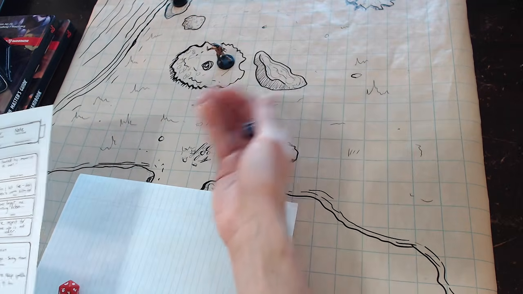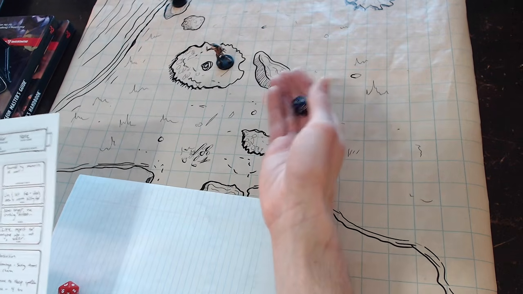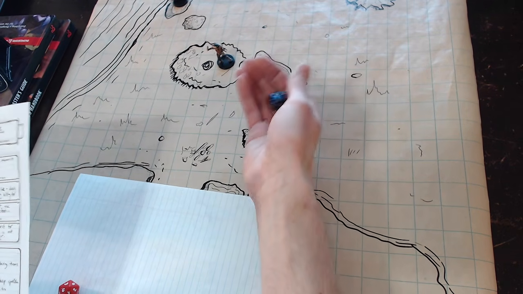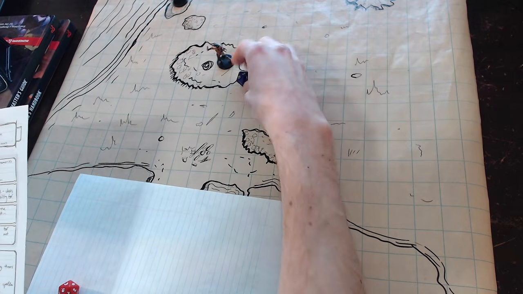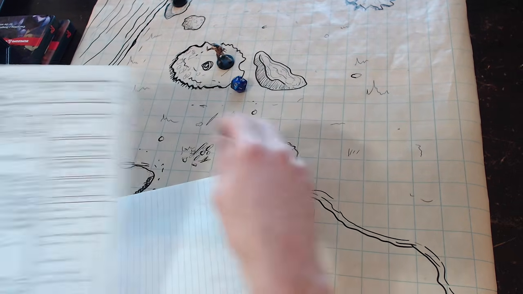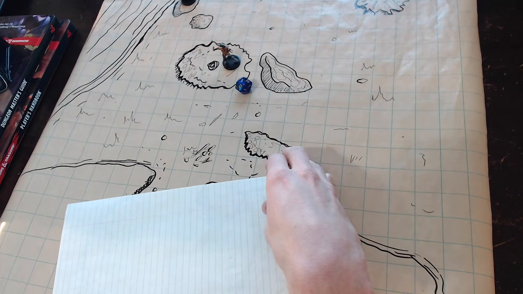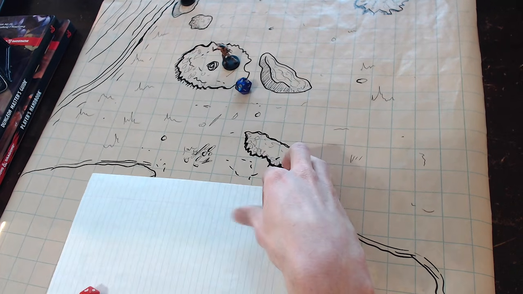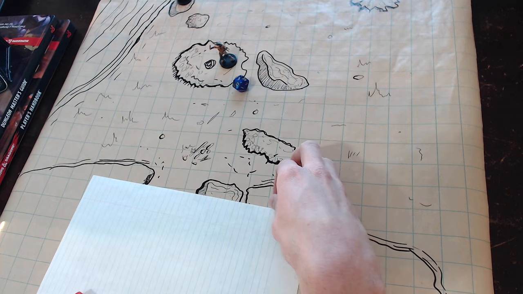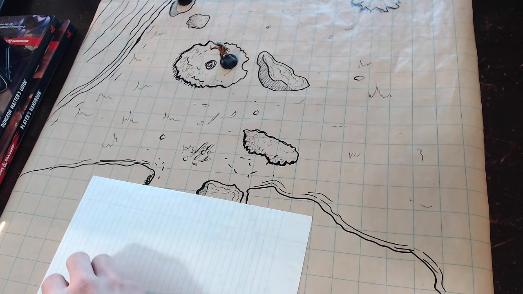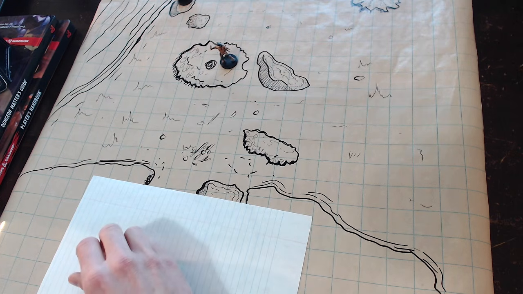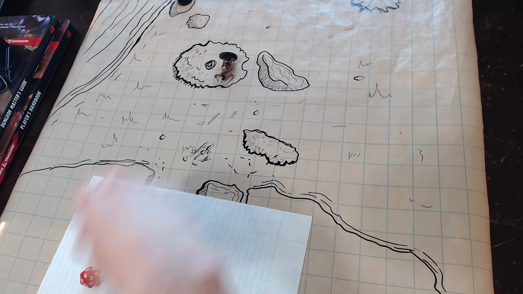So if something is going to be falling on me, just tell you it's a falling net trap. So I have to make a dexterity saving throw. And I make a 5 plus 2 gives me a 7, which is not going to be enough. The DC on this is 10. That's the difficulty. So that's not going to be enough. So a net has fallen on me. Alright, I am knocked down.